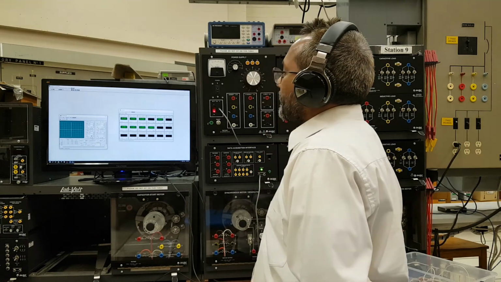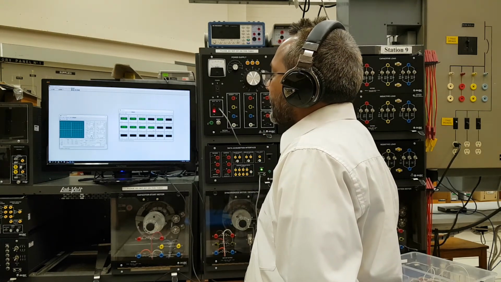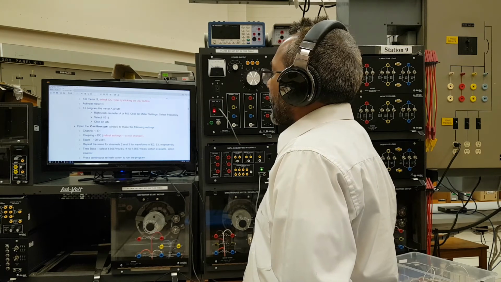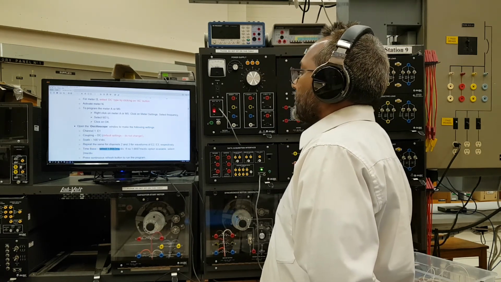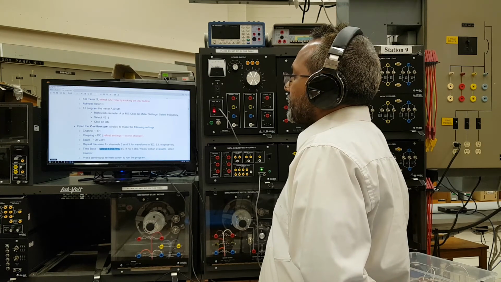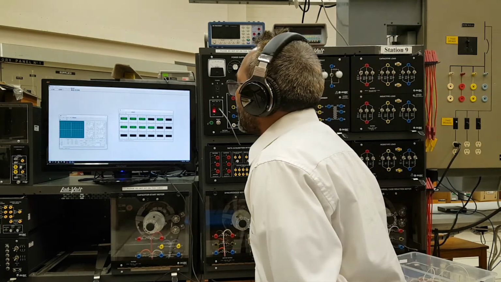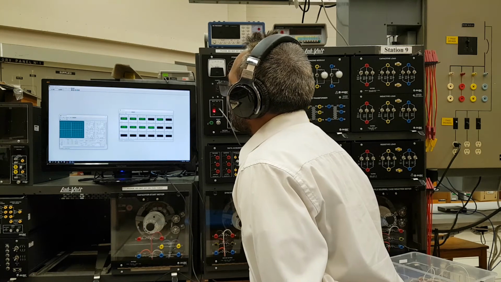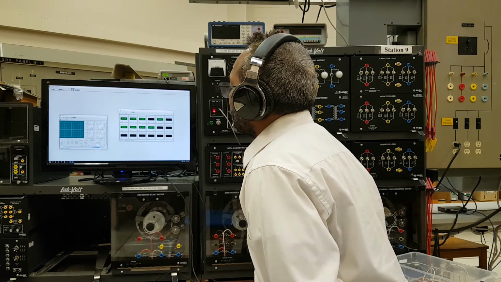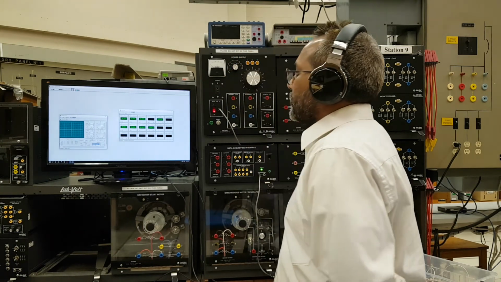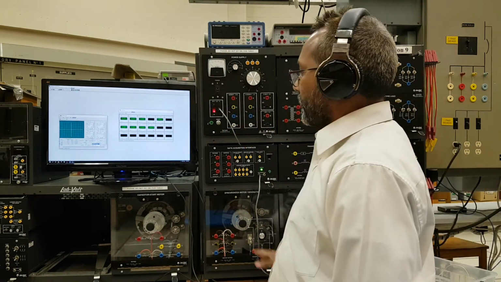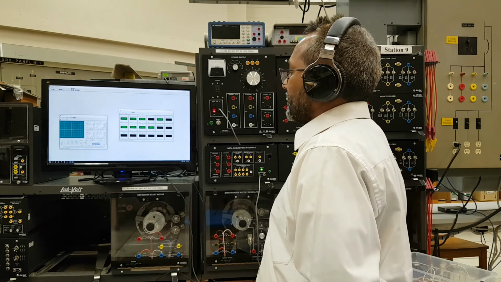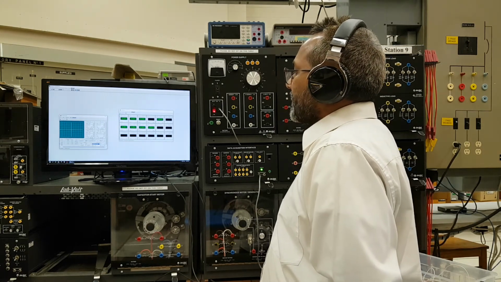So 100 volts per division, and the time base we set to 1.66. 1.66 corresponds to 60 hertz. In one cycle it will display properly. That is the reason that odd number 1.66 is there.